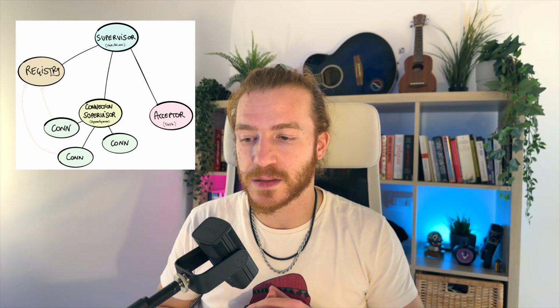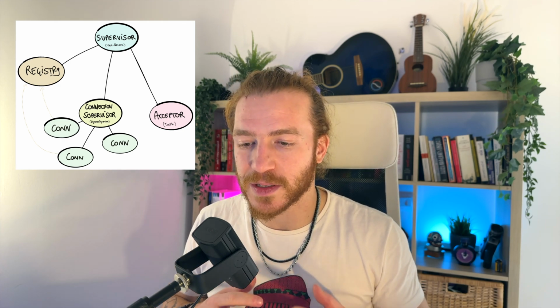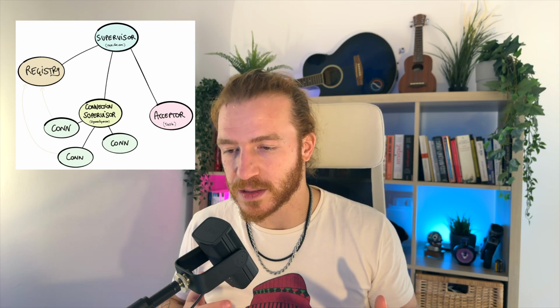So let's update our supervisor diagram to add the registry. The registry itself has no dependencies. Connections depend on the registry to be up in order to register themselves if they're ticket dispatchers. It's also kind of impossible in practice for the registry to crash since it's Elixir standard library, and it's simple enough. So we won't have to worry too much about the registry going down and bringing the rest of our server down.